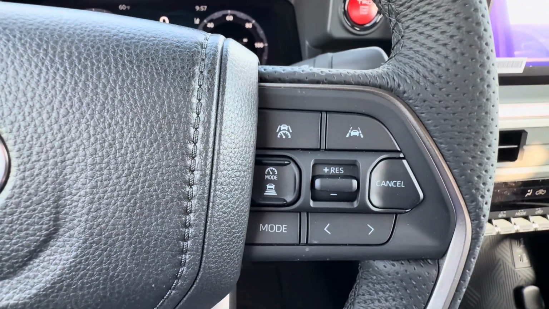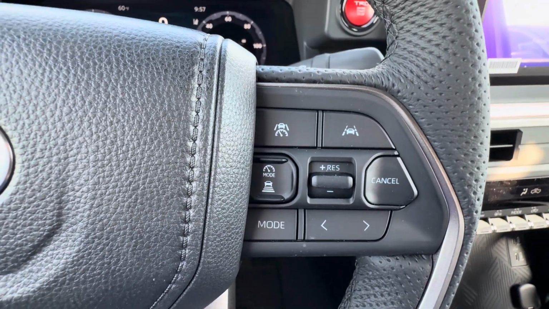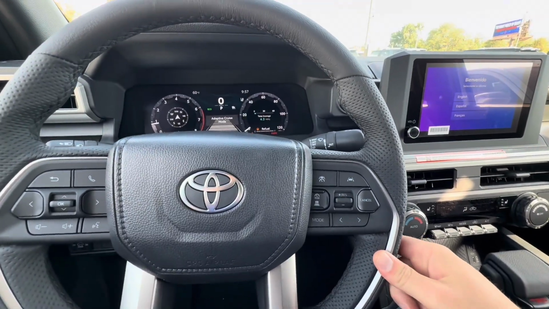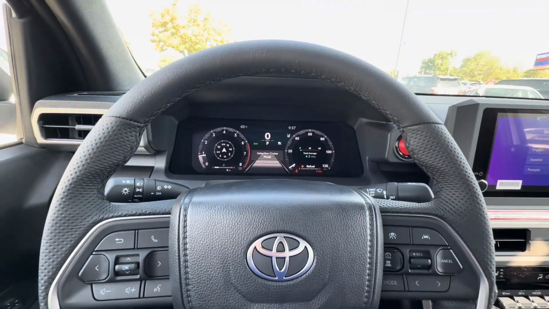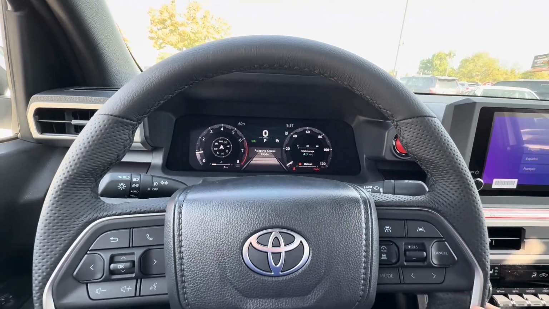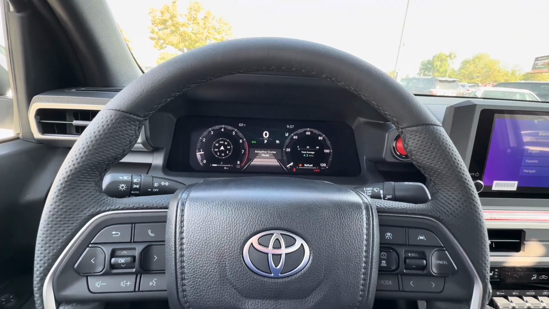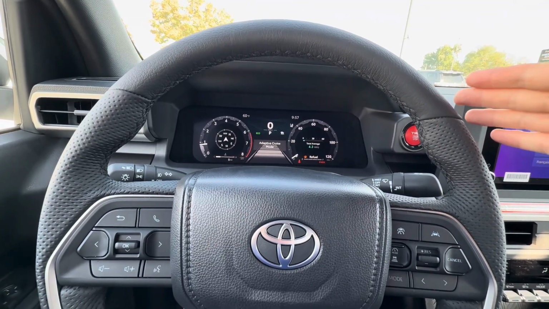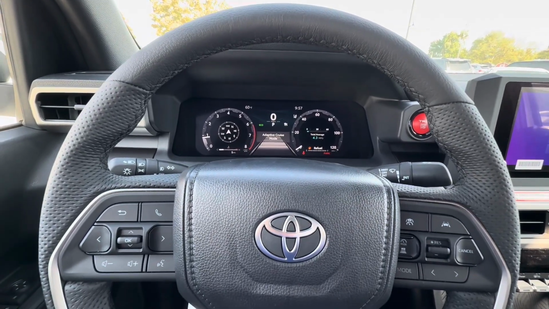With adaptive cruise control, you also get lane centering. So while you're on the road, it's as simple as just keeping your hand on the steering wheel, having some form of control, and the car will essentially drive through the lanes and do its best to keep you in the center of the lane while on a long distance road trip.